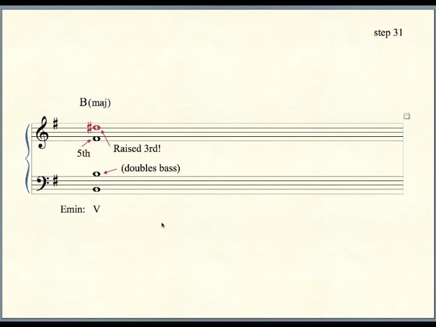But now let's imagine that we are in the key of E minor. In this case, it's possible that we would want a B major triad instead of a B minor triad. This would give us a dominant triad labeled here with 5. In order to indicate this chord with figured bass, we must add a sharp in front of the 3. Now we know to raise the third by a half step.